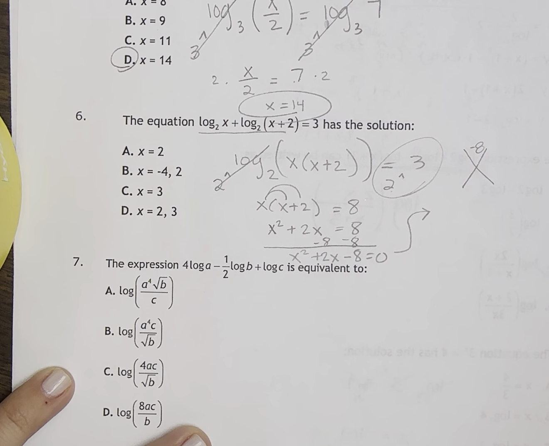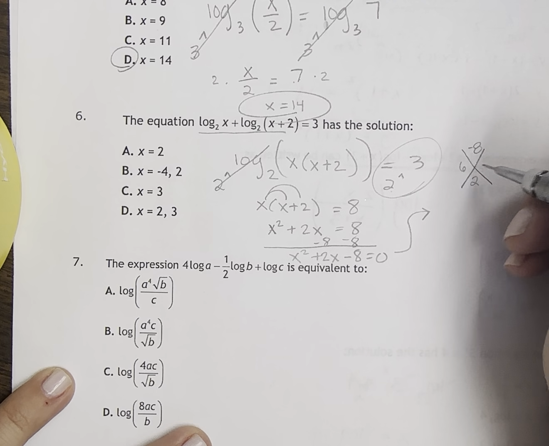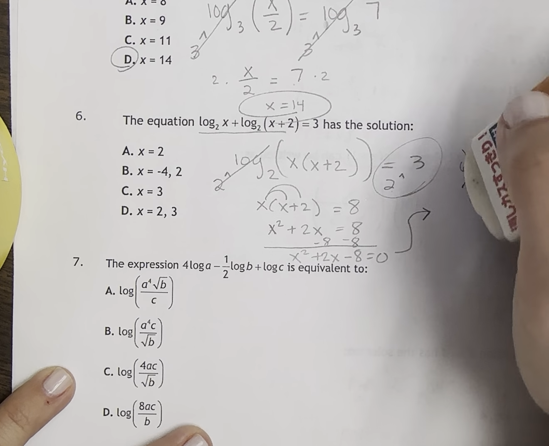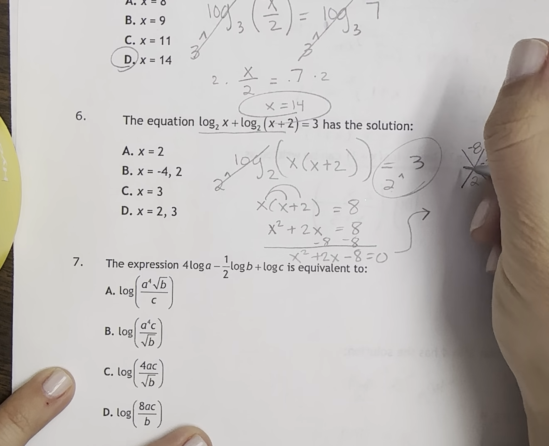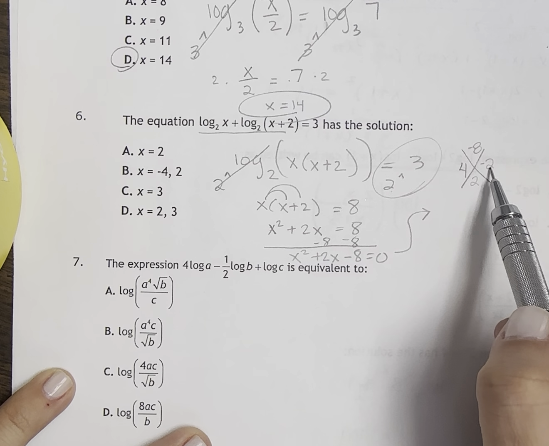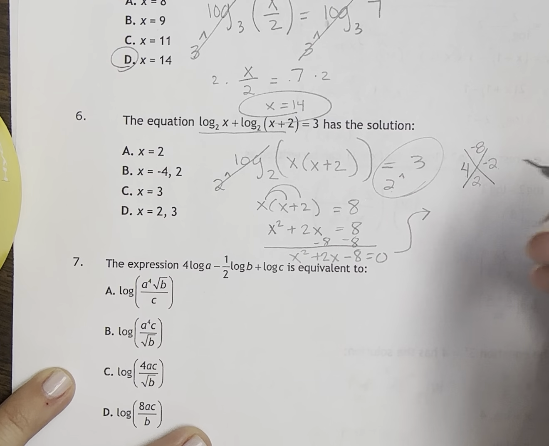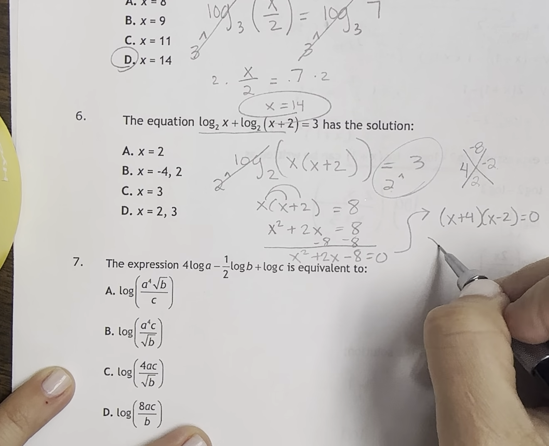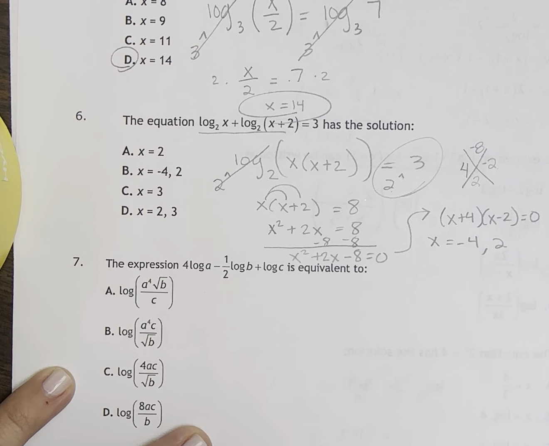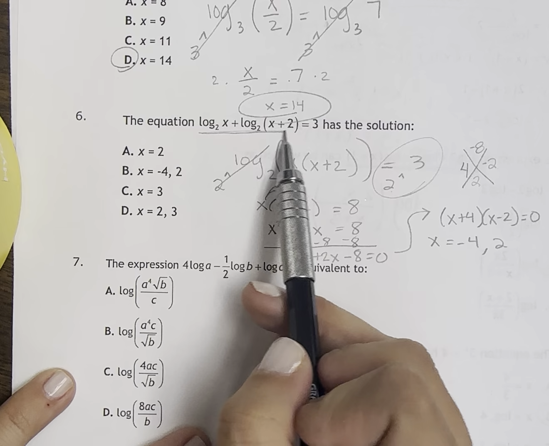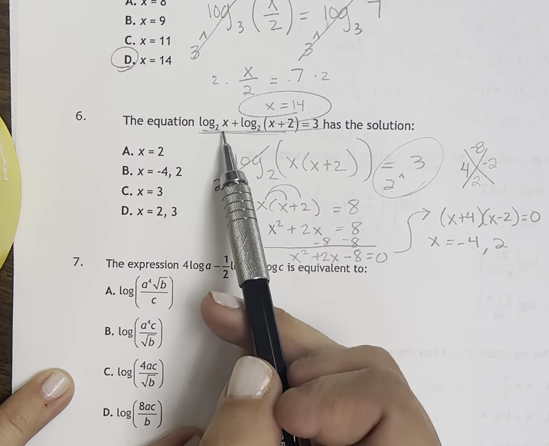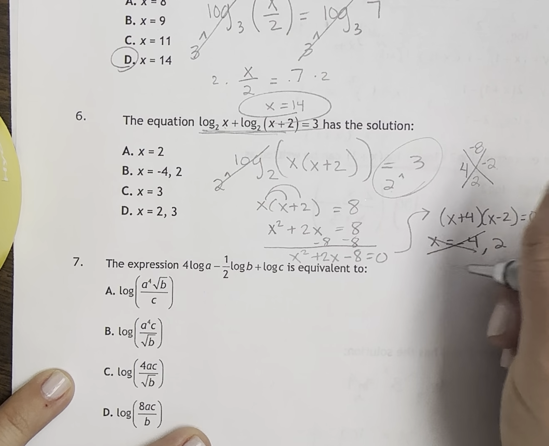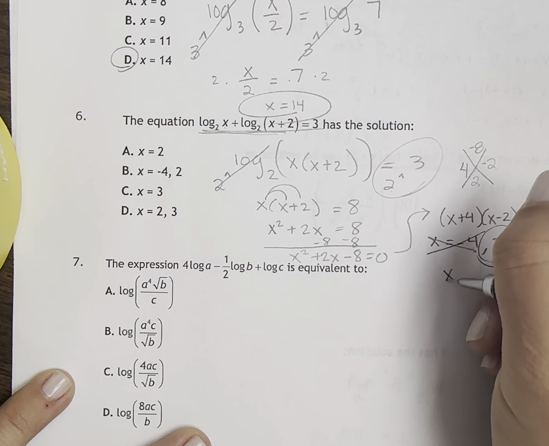Can I find two numbers that multiply to -8 but add to 2? I sure can. Oh no, that's a lie. How did I get 6 and 2? I meant 4 and 2. So 4 times -2 is -8. 4 minus 2 is 2. That makes x plus 4 times x minus 2 equal to 0, which makes x equal to -4 or positive 2. I do have to come up here though and check them out. And uh-oh, can't plug in a -4 there or there. This guy's out. 2 is my only solution. X equals 2.